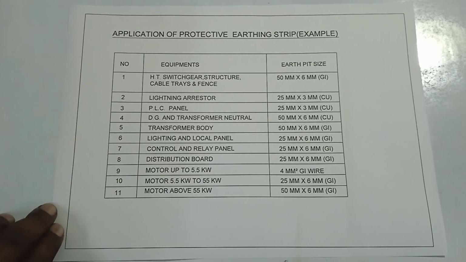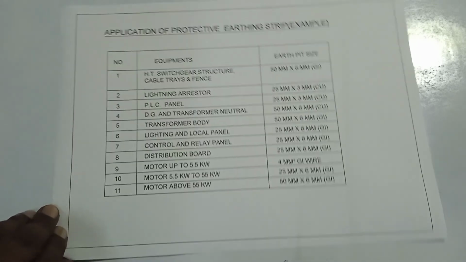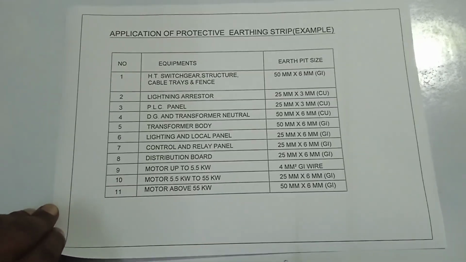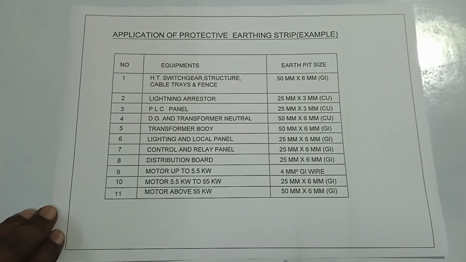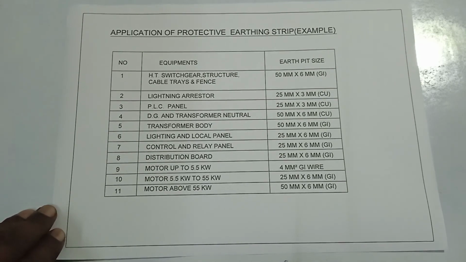I am going to discuss in the next chapter about the substation busbar system.